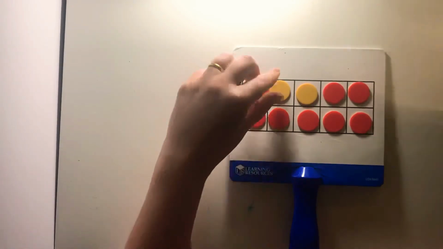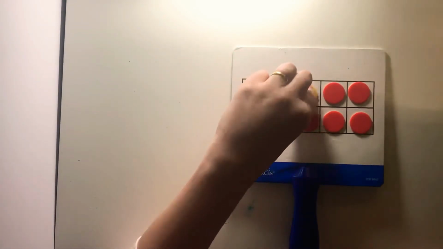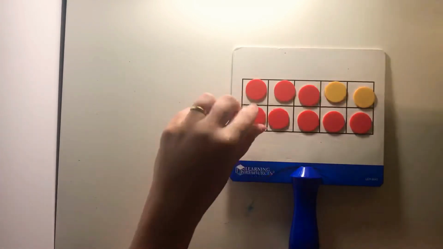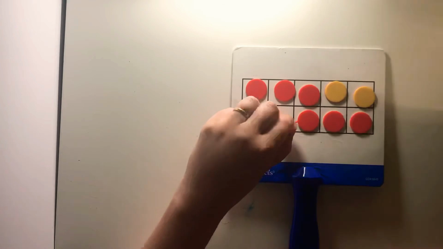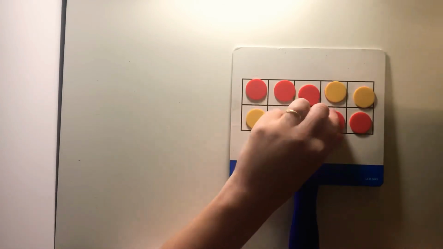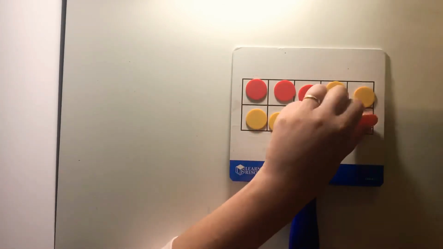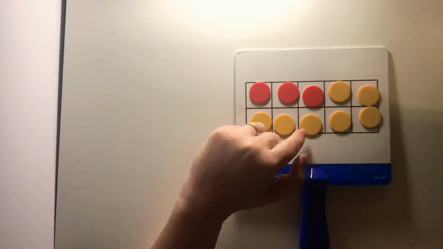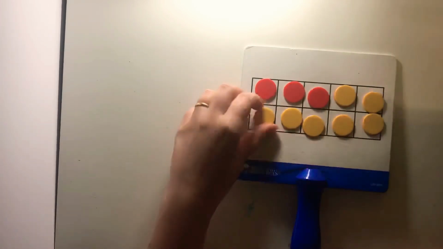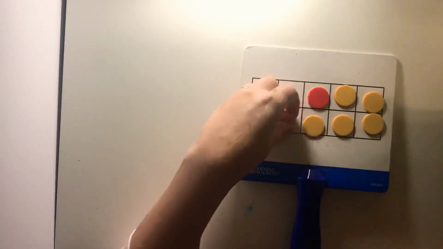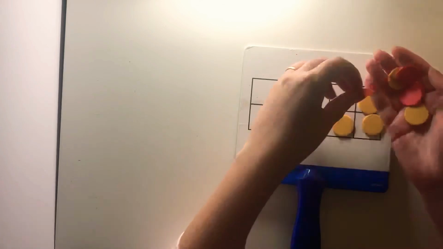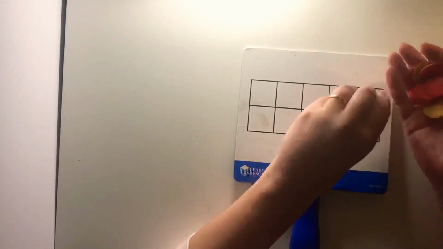If I flip those around, look what we get happening. 3, 7. Wow. Okay, I'm going to flip the counters again and we will see what we get.